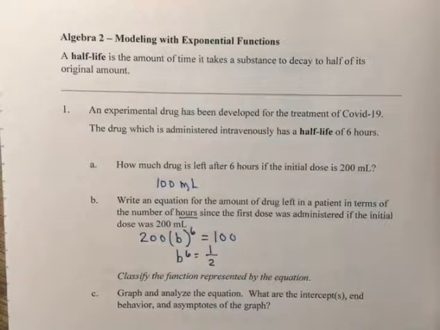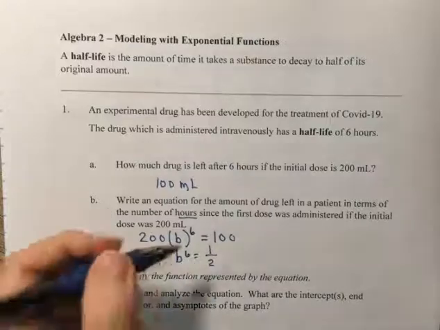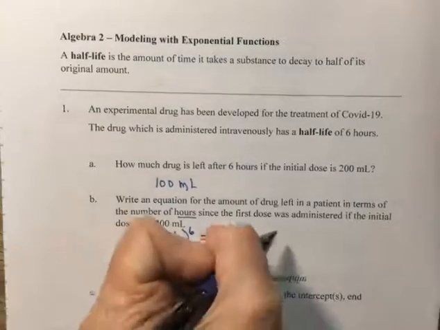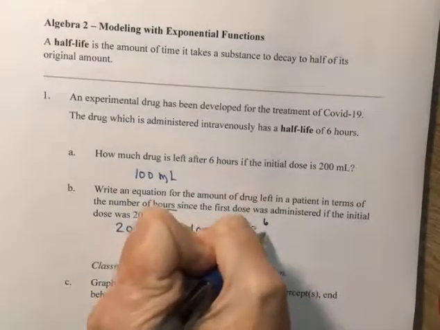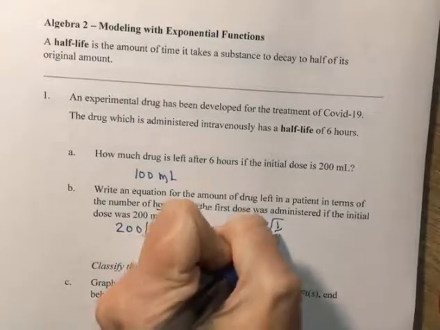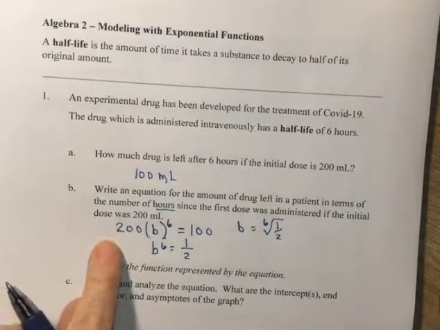Okay, the next step in the process is to get rid of this 6th power. Well, the opposite of raising a variable to the 6th power is taking a 6th root. So we'll say b is equal to the 6th root of 1/2. And so this b is my multiplier. It is what I'm multiplying times my 200.